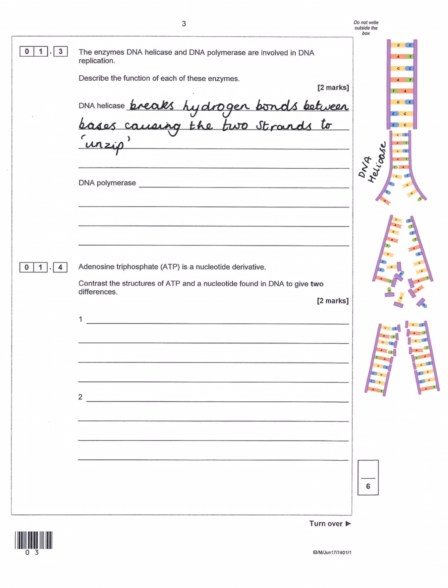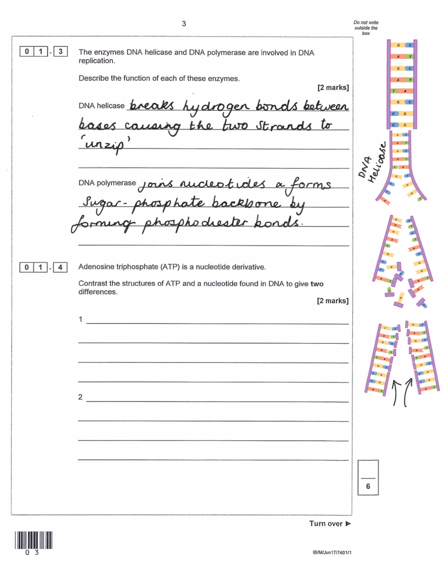So DNA polymerase's job is to join the new nucleotides to form the new strand and build up the new sugar phosphate backbone, as we can see here. And it does this by forming the phosphodiester bonds that we discussed in the previous question. For the next part of the question, we're asked to contrast the structures of ATP and a nucleotide found in DNA to give 2 differences.